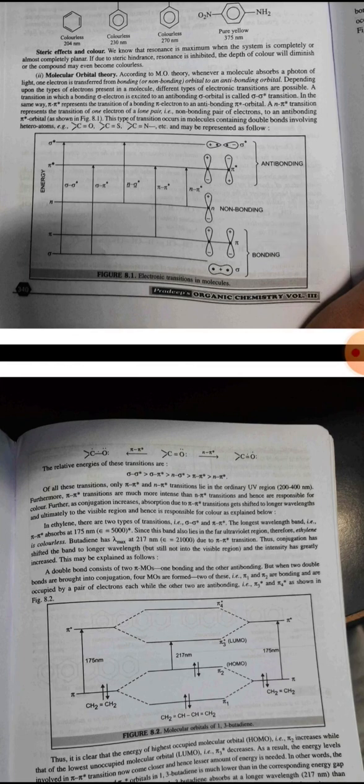Molecular orbital theory. According to MO theory, whenever a molecule absorbs a photon of light, one electron is transferred from a bonding or non-bonding orbital to an anti-bonding orbital.